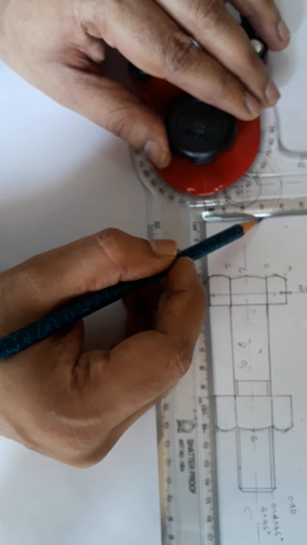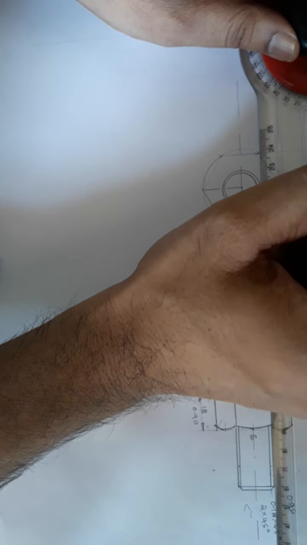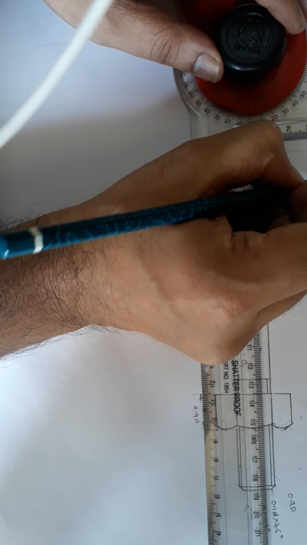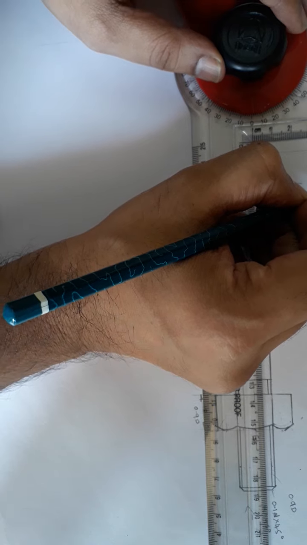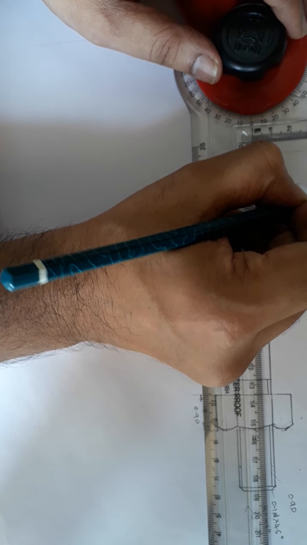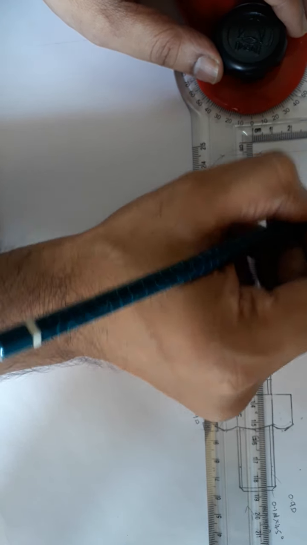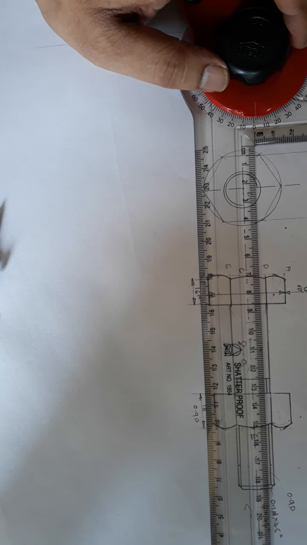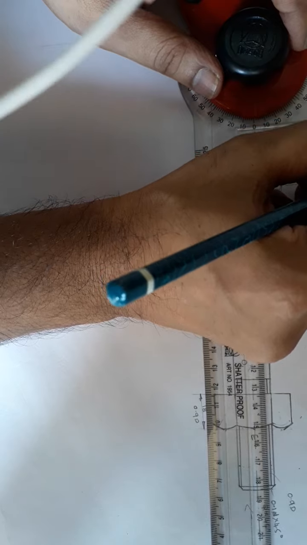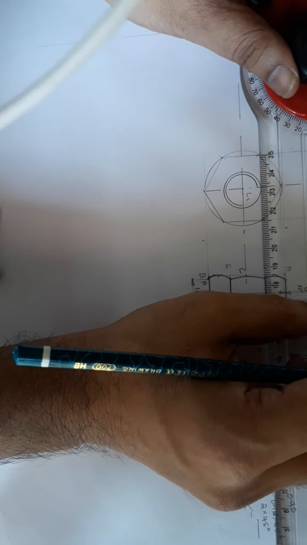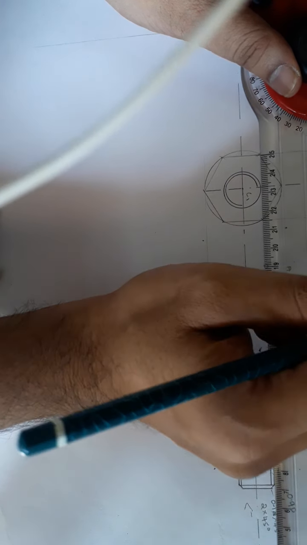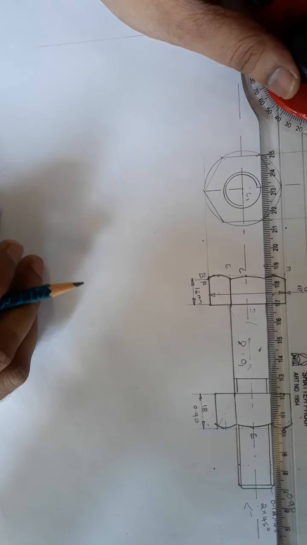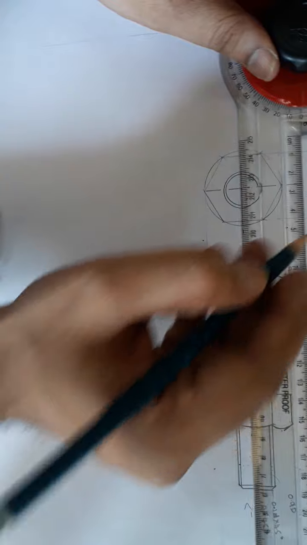You automatically get this dimension, which is 1.5d plus 3 mm, that we got as 33 mm. You measure here and see, you are getting 33 mm.